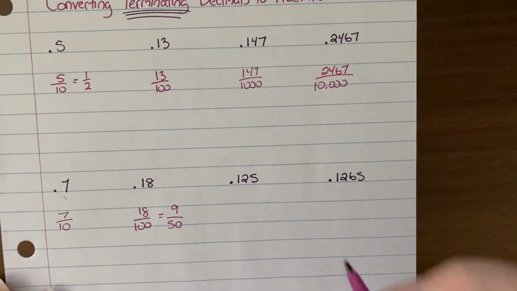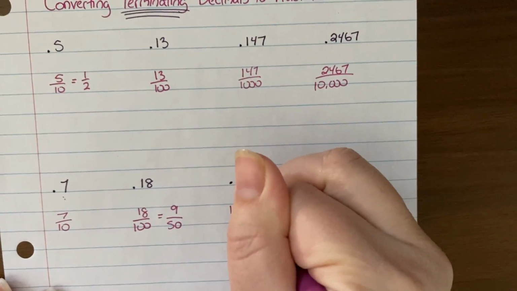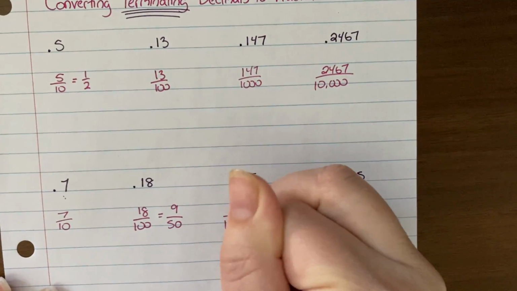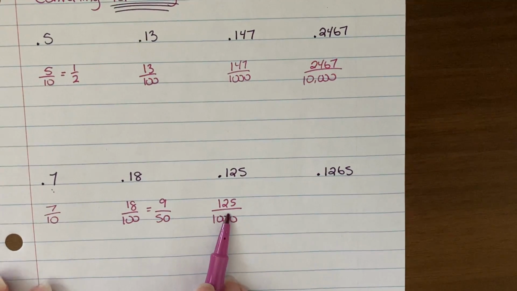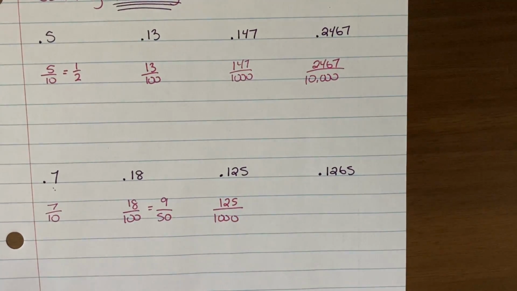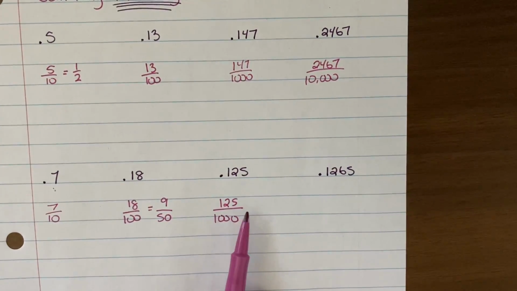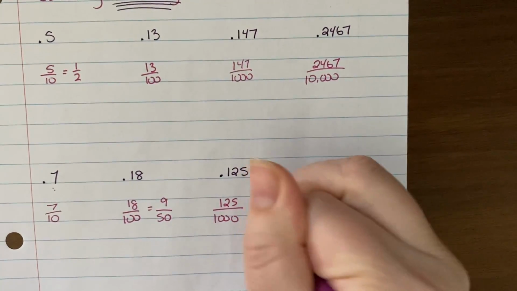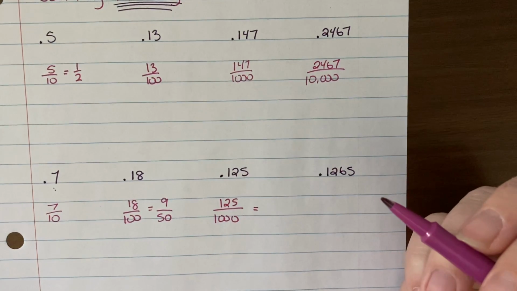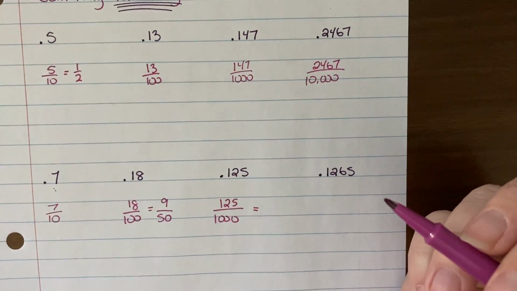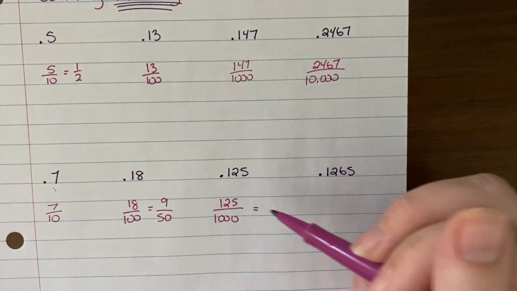0.125 goes all the way to the thousandths place, so this will be 125 over 1,000. If a number ends in a 5 or a 0, that automatically means that it's divisible by 5. Okay, so 125 divided by 5, that might take a little bit of thinking. But I know that 100 divided by 5 is 20, and that 25 divided by 5 is 5.